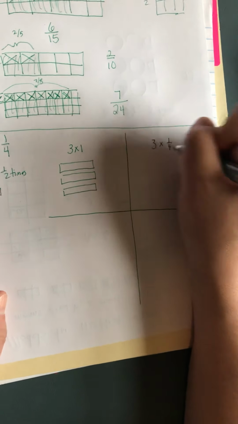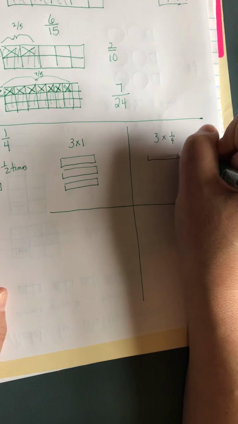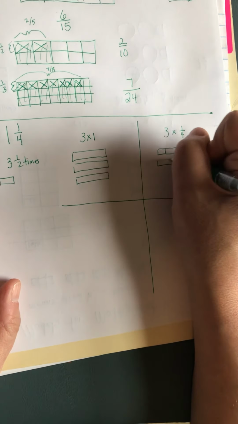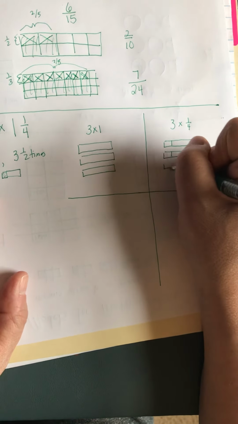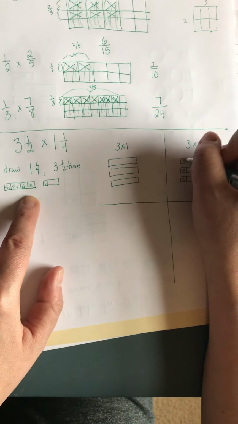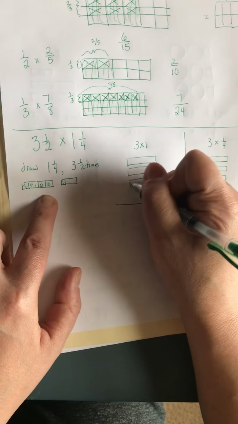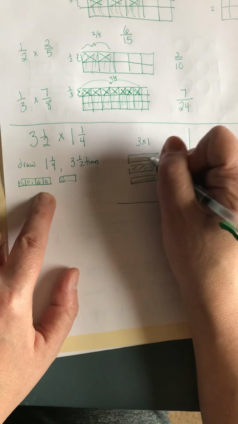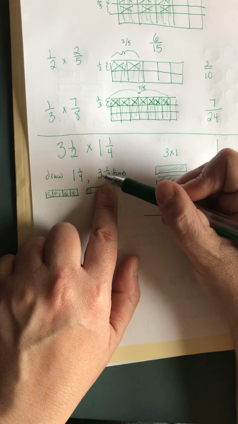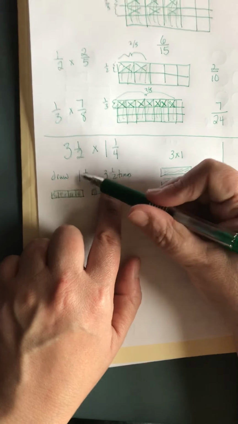All right, so I want 3 of these things that I said is a quarter. All right, so I've established this as a quarter. All right, so there's 3 quarters. Right, here's my 3 wholes. And now I have to do this. I've got it each 3 times. Now I have to do it a half a time.